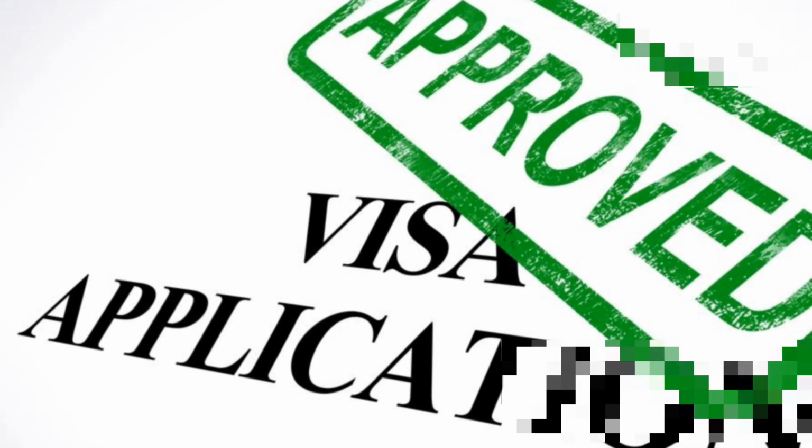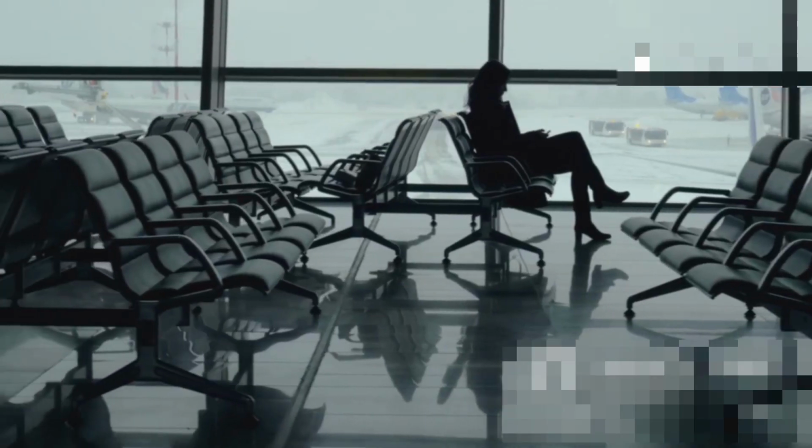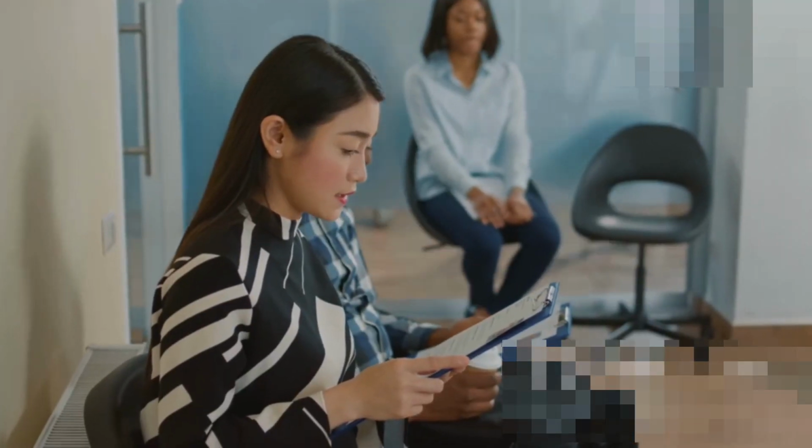Once you have completed this step, your part of the active process is mostly done. All you can do now is wait for IRCC to process your application and make a decision. This waiting period can be stressful.